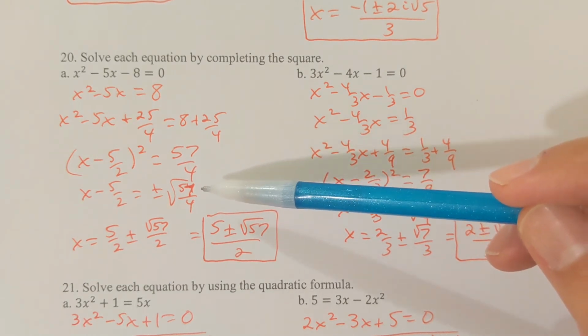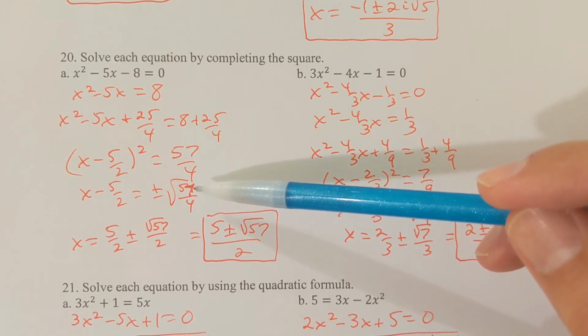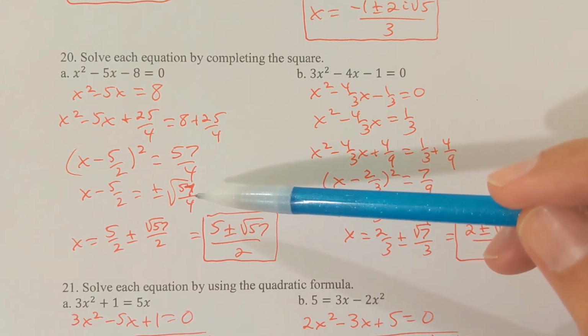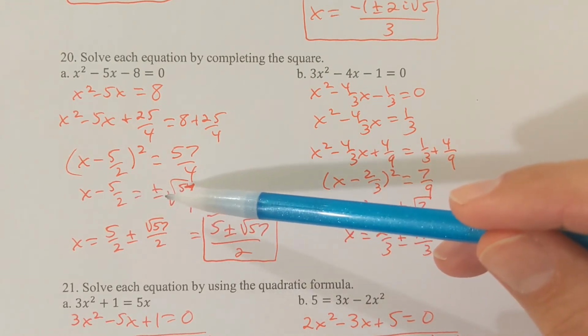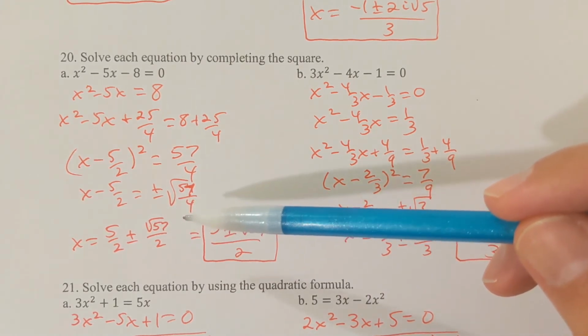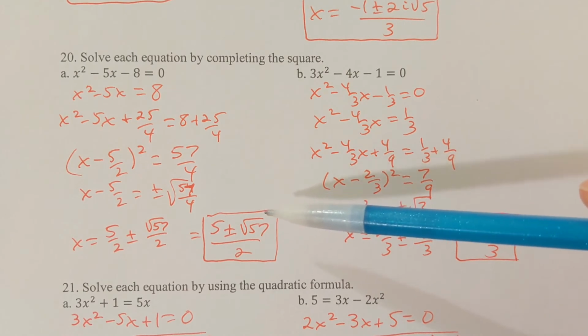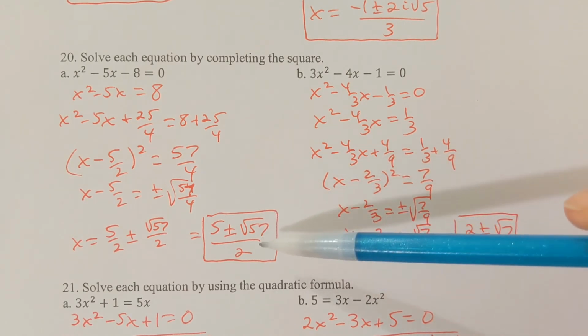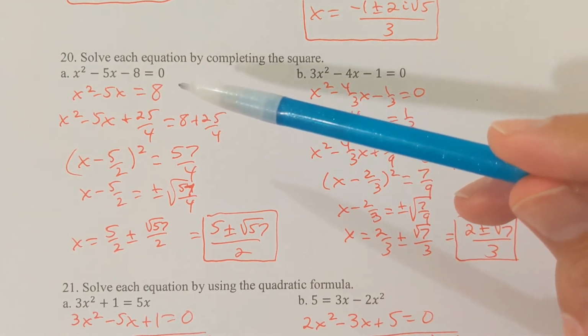Take the square root of both sides. x minus 5 halves equals plus or minus the square root of 57 over 4. Square root of 4 is 2. And if I add 5 halves to both sides, x equals 5 halves plus or minus the square root of 57 over 2, or 5 plus or minus the square root of 57 over 2. Okay, now this would not be a problem that I'd want to factor.